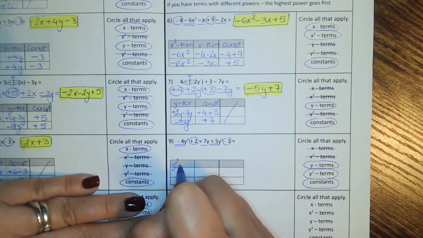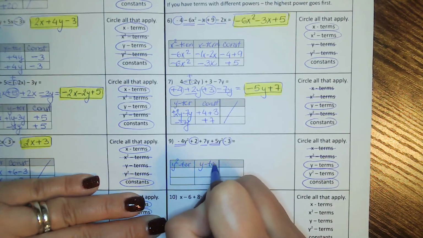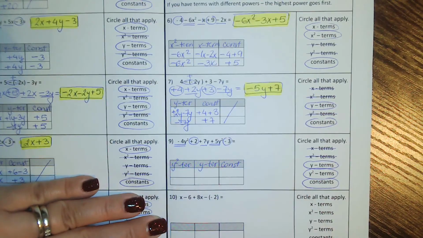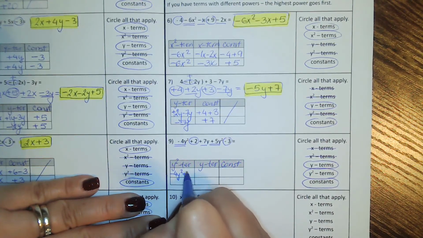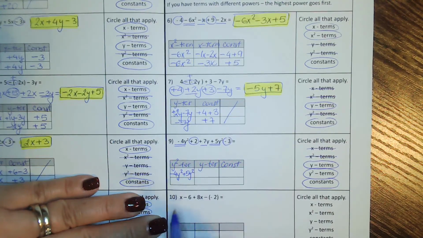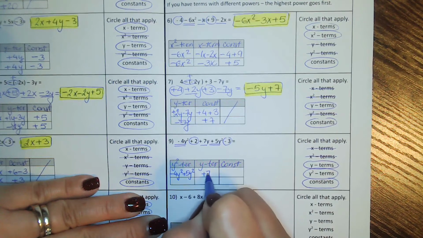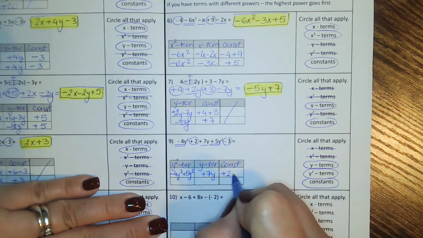Highest power takes priority, then the lower power, and constants always at the end. So negative 4y squared plus 5y squared. For the y term, we have positive 7y by itself, and the constants plus 2 minus 3.